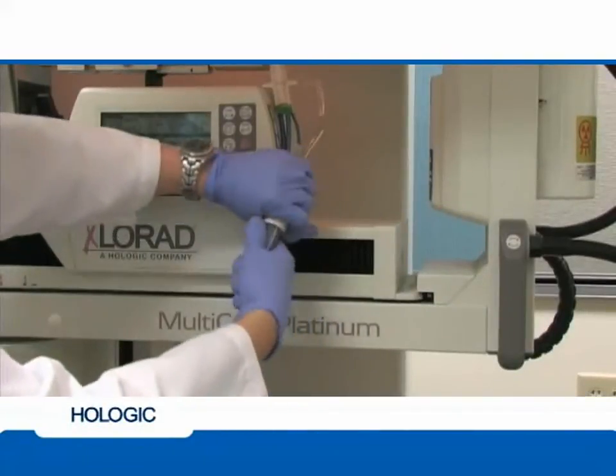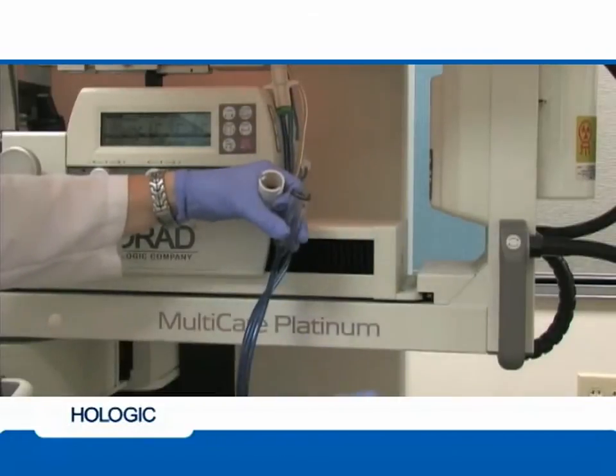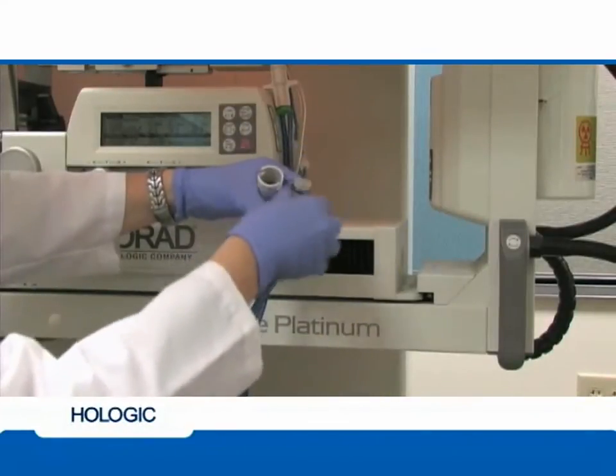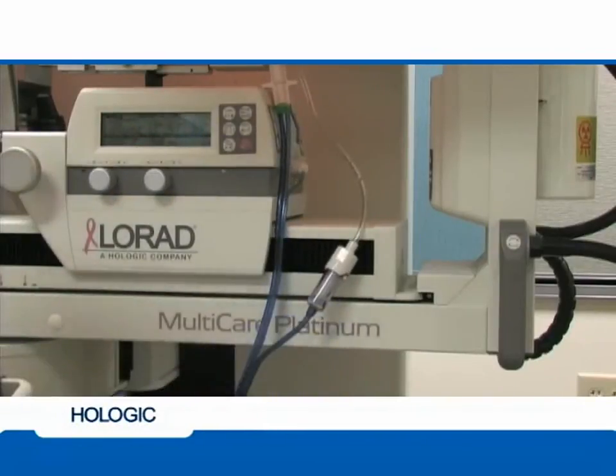Rotate the collection chamber counterclockwise to disengage the container. Remove the tissue filter basket and place a new tissue filter basket in the collection chamber. Place the chamber back onto the device and then reconnect the saline line.